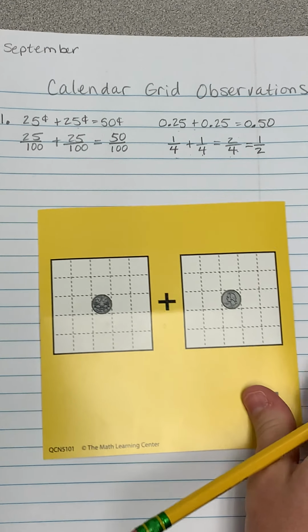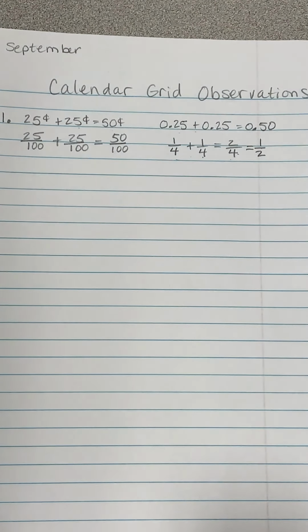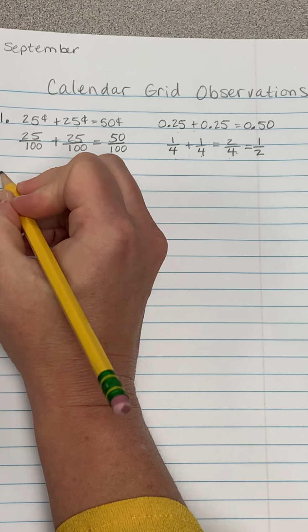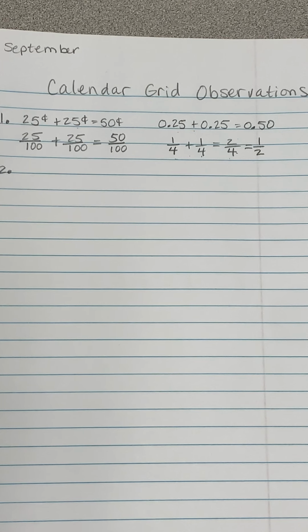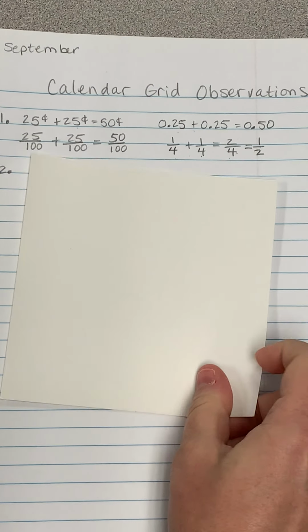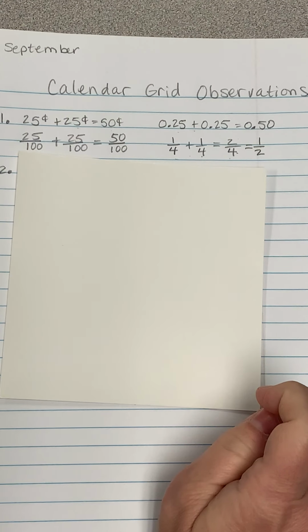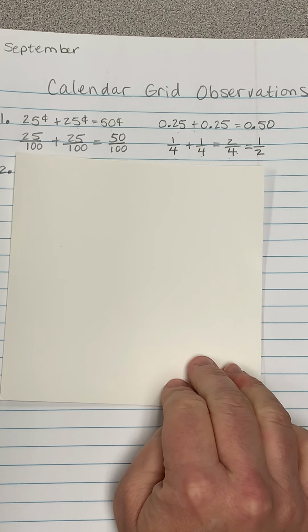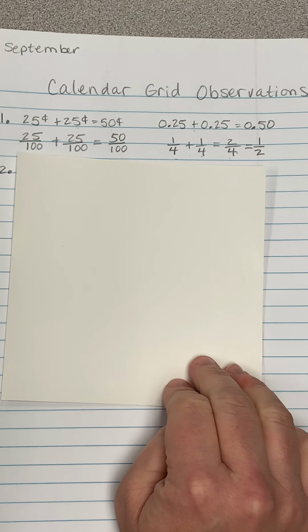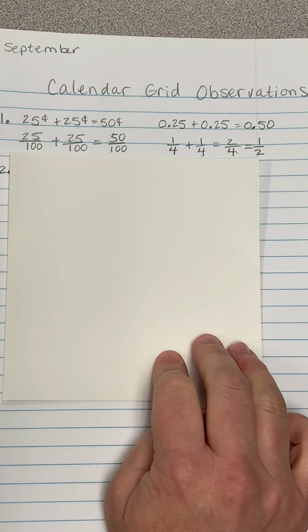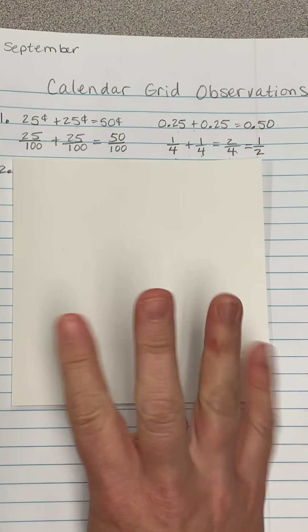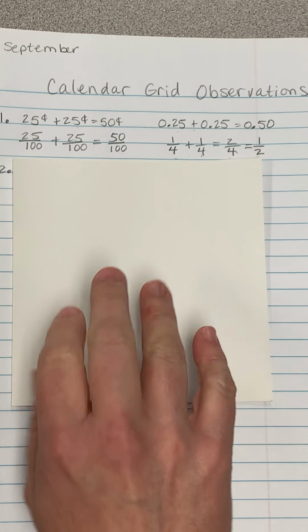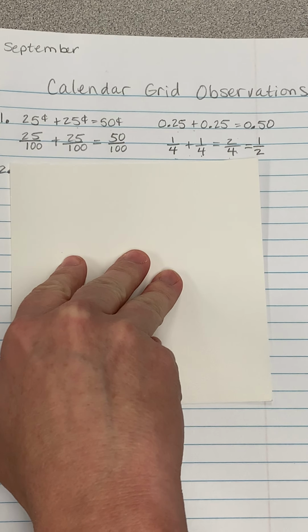So I'm going to scoot this number 1 out of the way. If you need to see it, just drag the slider bar back on the video. I'm going to write the number 2 here, and I'm going to get ready to show you this number 2 calendar marker. With this number 2 calendar marker, I'm going to go ahead and flip it over and show you what's on the other side. But you go ahead and make a prediction first. Pause it if you need to. Do you have an idea? What do you think this is going to be? Here we go.